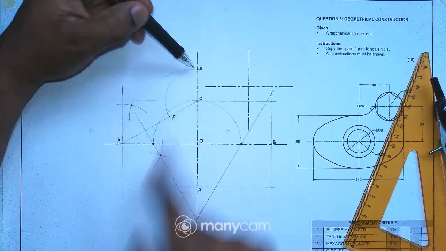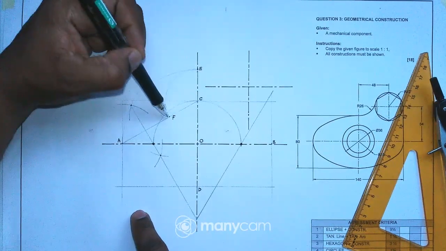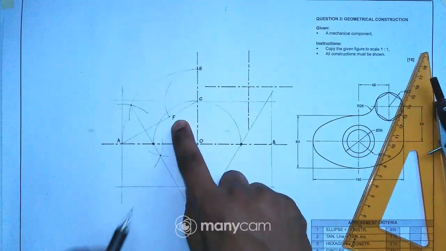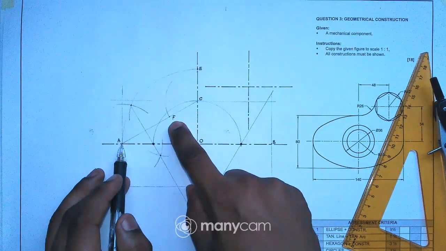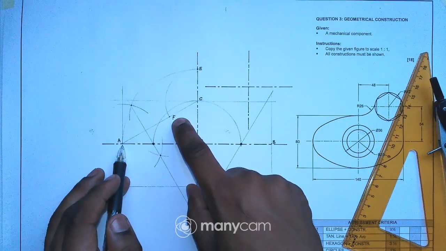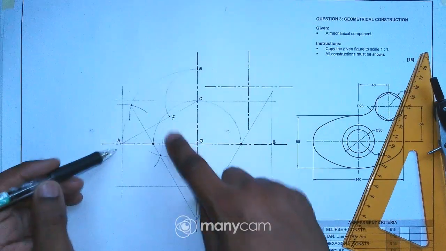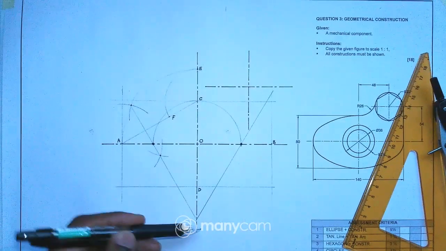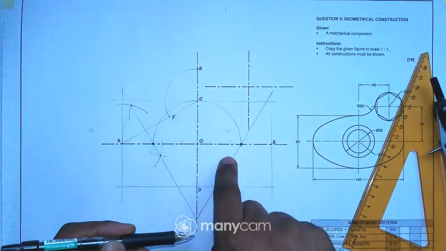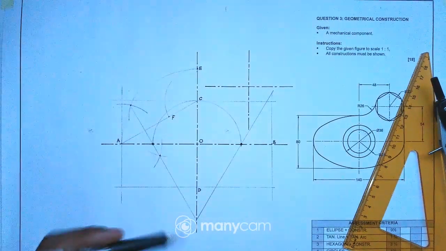We dropped that new point to line AC to find F. After finding F, we had to bisect line AF using the construction. So I marked some arcs there, then I drew that line, and then I projected this point to the other side to get that line.